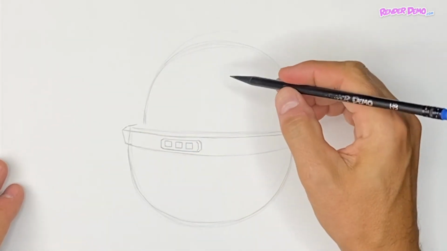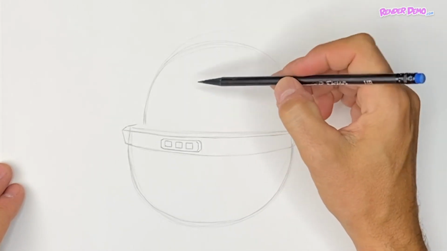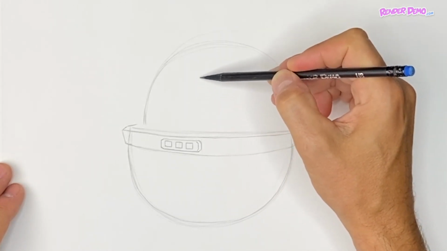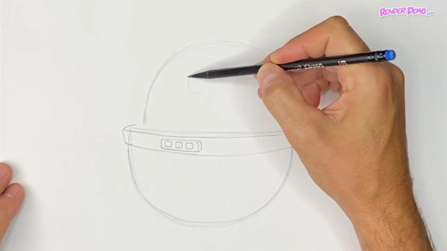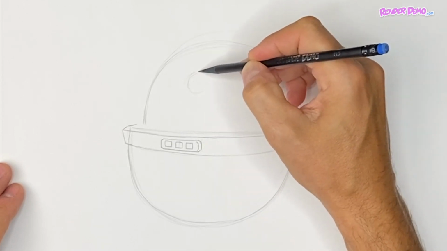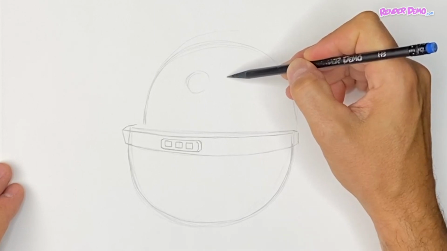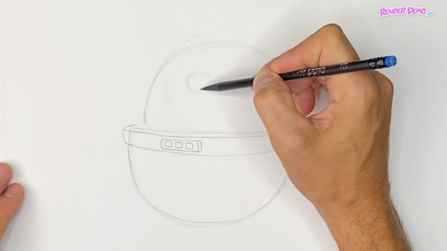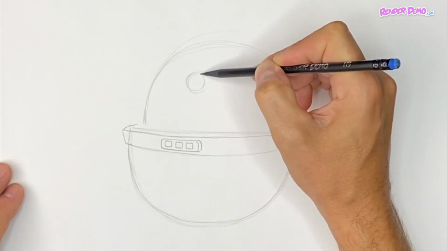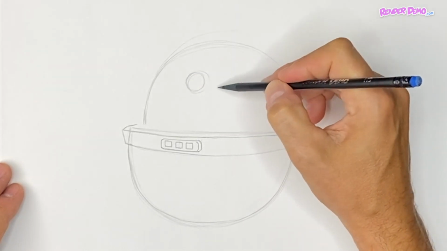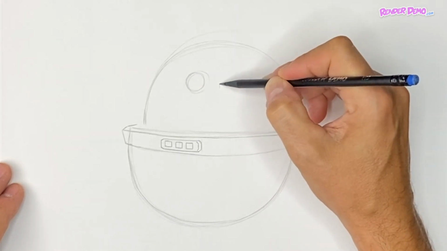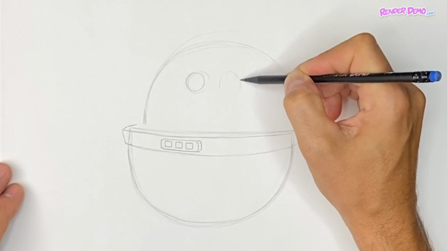Now what we want to do is we'll draw the eyes. So I'm going to draw an eye right about here. So I'm just going to start with the circular shape, something like this. And this side is going to be a little bit bigger. So let's maybe get this a little bit smaller. And then we'll do one over on this side that's a little bit bigger.